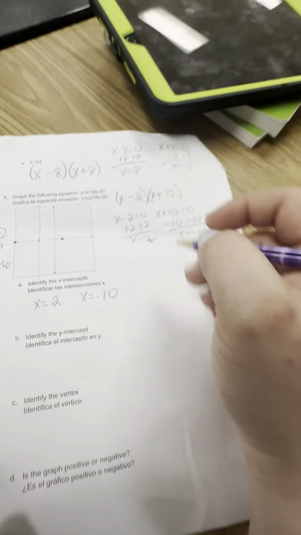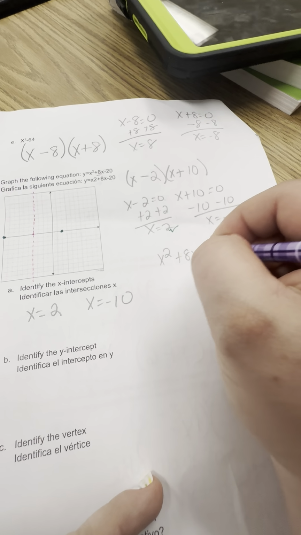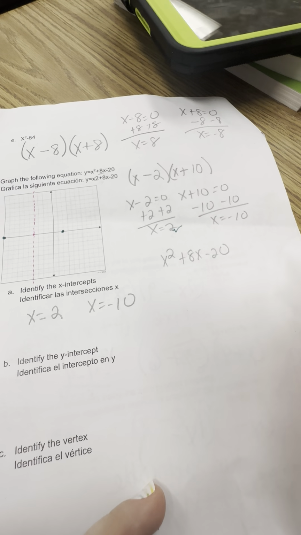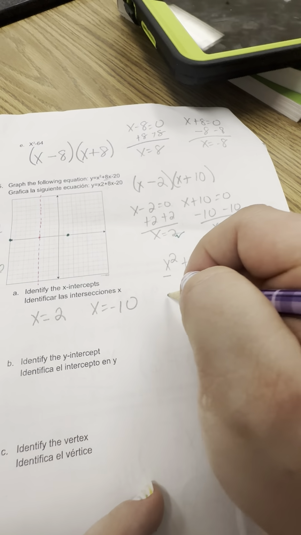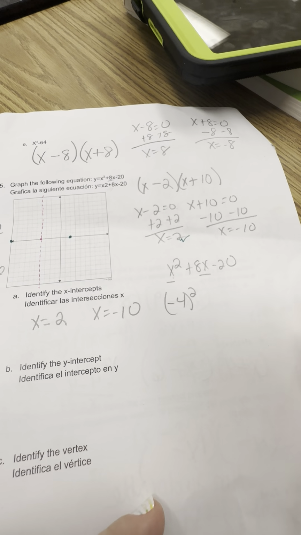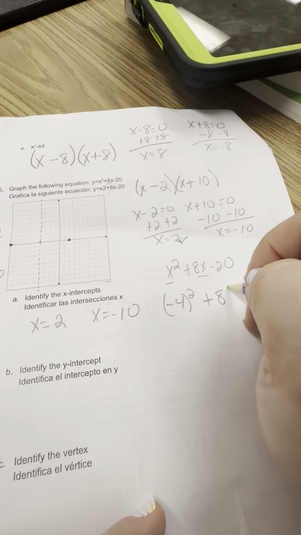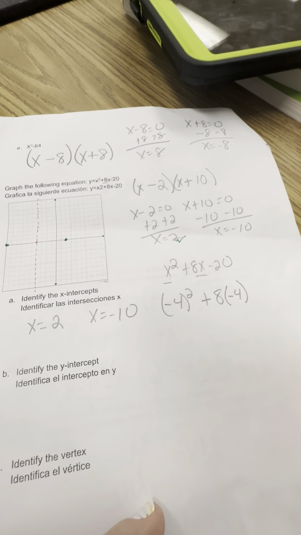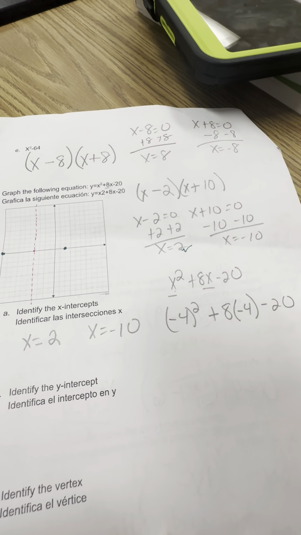equation. So I'm going to take my x squared plus 8x minus 20. Every time I see an x, I'm going to replace it with a negative 4. So I have a negative 4 squared, I replace that x with a negative 4, plus 8. I have an x again, so I'm going to replace that with a negative 4 and minus 20.